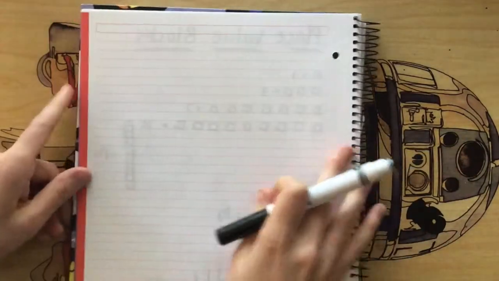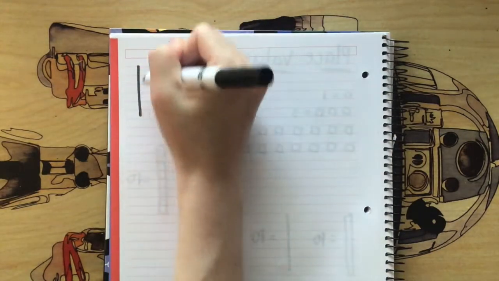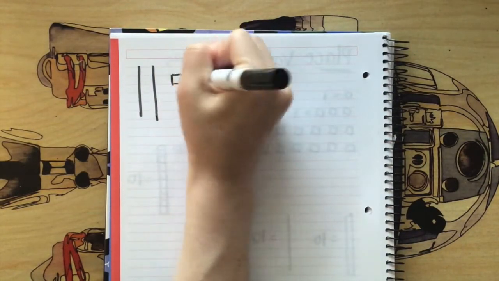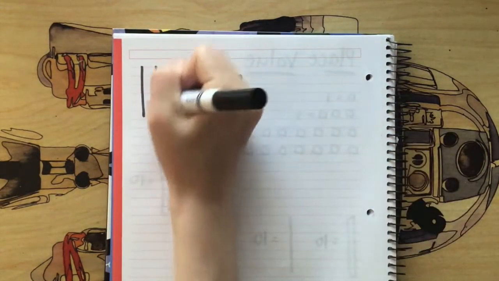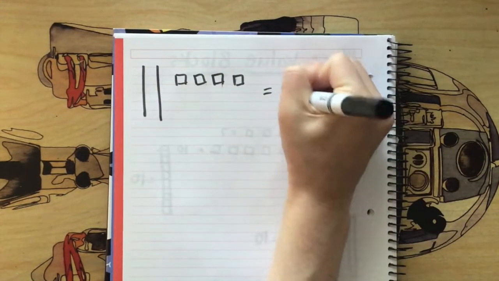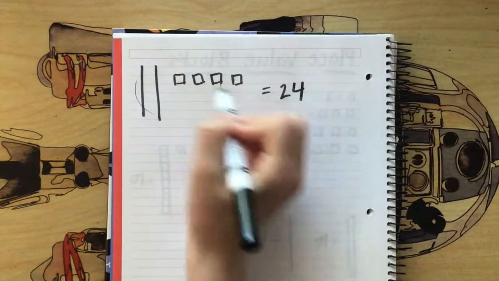Now we're going to go into combining some of the ones and some of the tens. So let's say I have 2 tens and 4 of those ones. This is 10, 20. 1, 2, 3, 4. This is equal to 24.